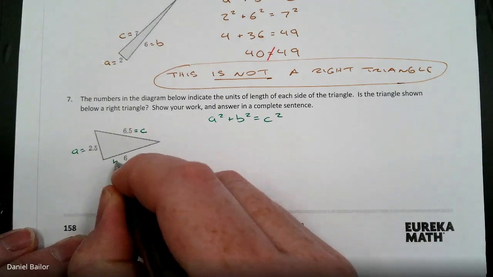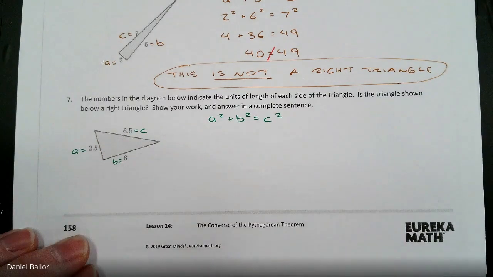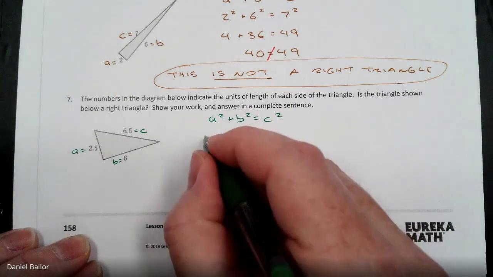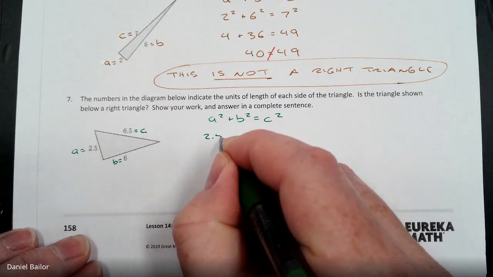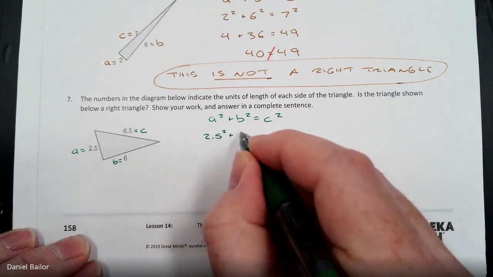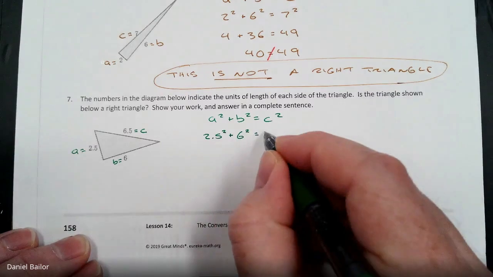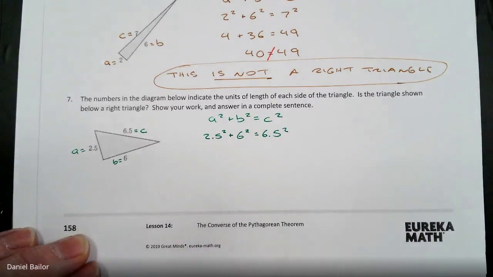A and B, I'm just going to label like that. They can be switched if you want. Let's substitute. We get A is 2.5, B is 6, and C is 6.5. Now, I believe 2.5 squared is going to be 6.25, but let me check it with my calculator because I want to make sure I don't lie to you.